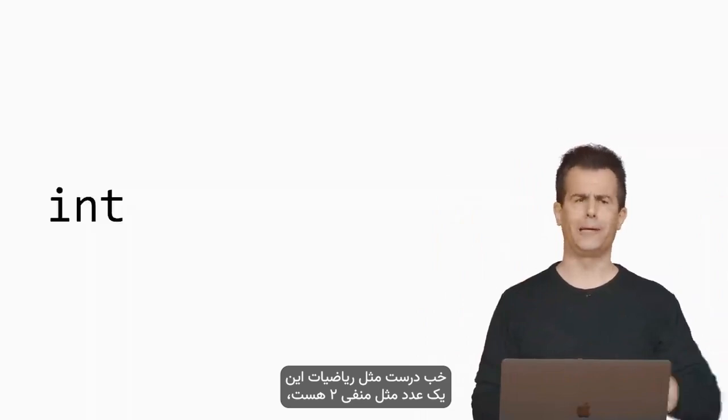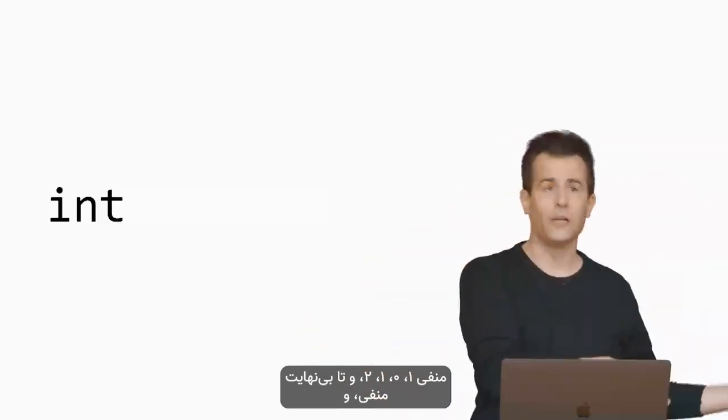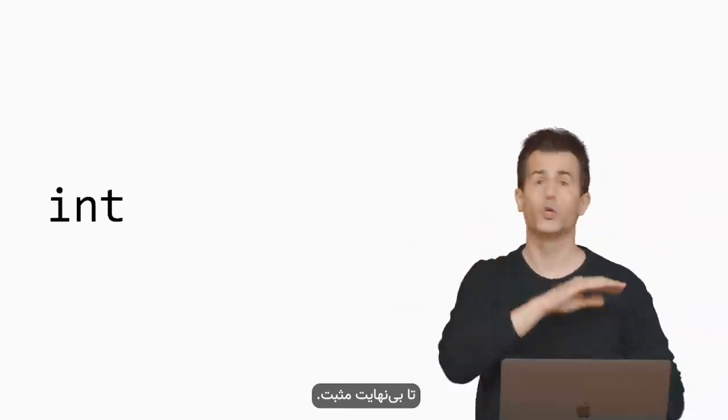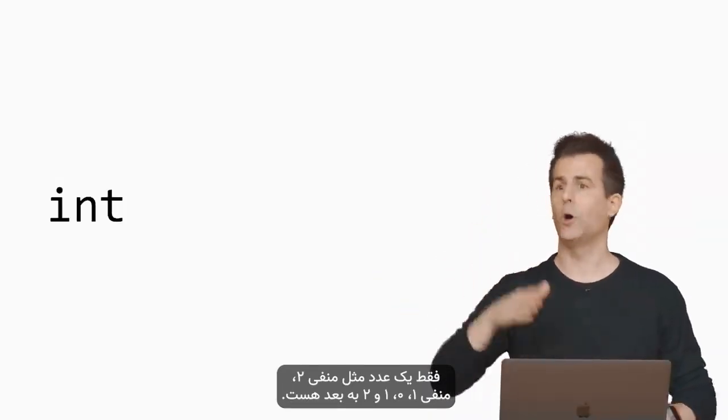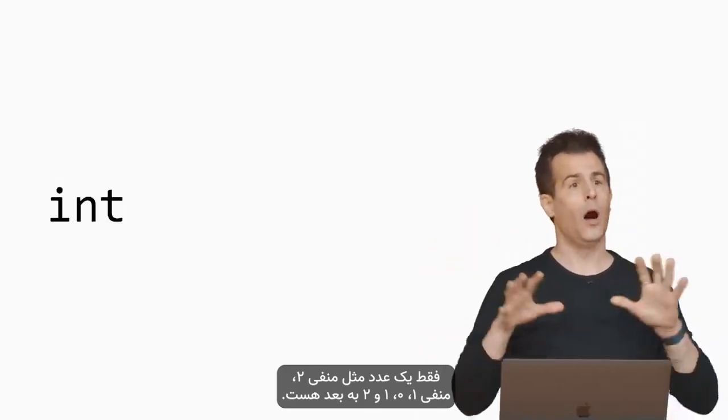Well, what's an integer? Just like in math, it's a number like -2, -1, 0, 1, 2, and all the way toward negative infinity, all the way toward positive infinity. But there's no decimal point in an integer. It's just a number like -2, -1, 0, 1, and 2 onward.